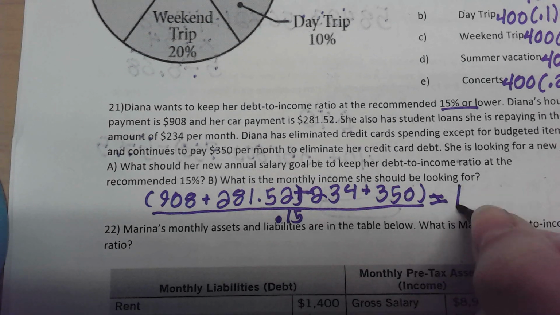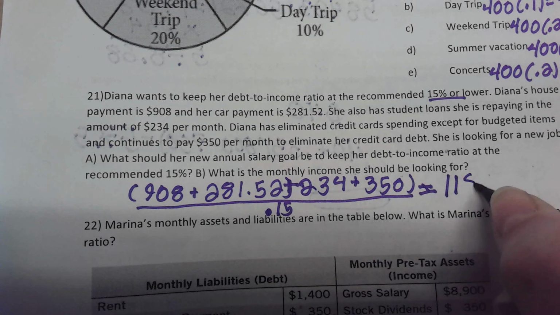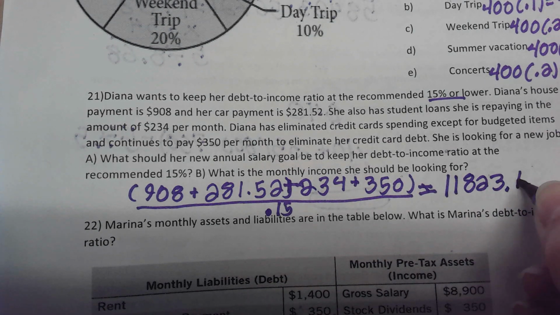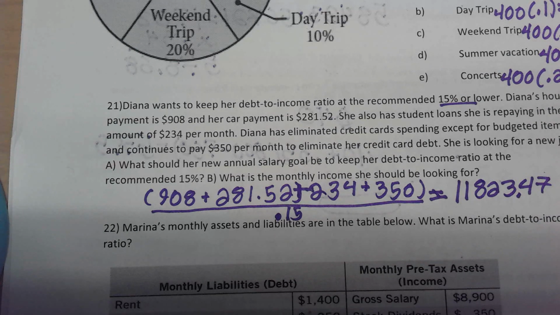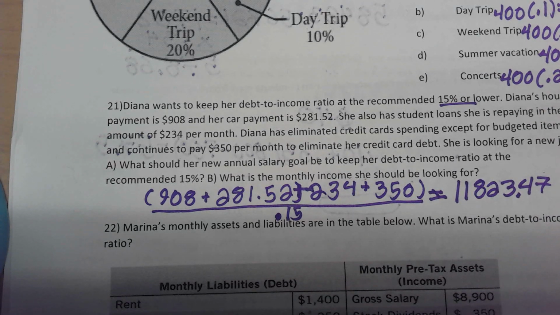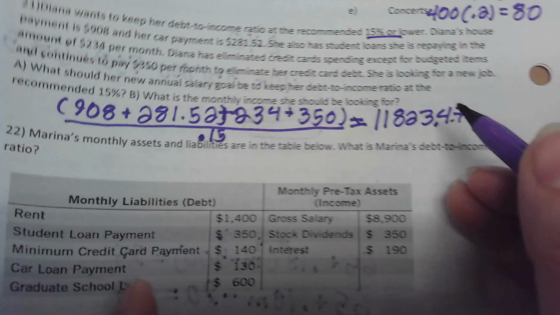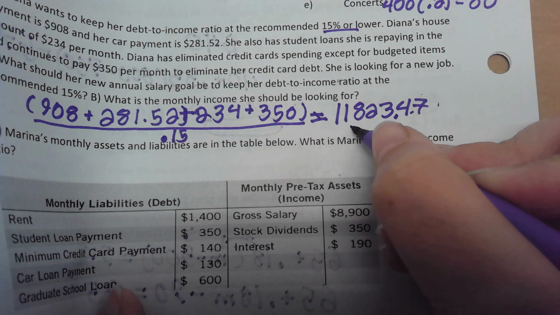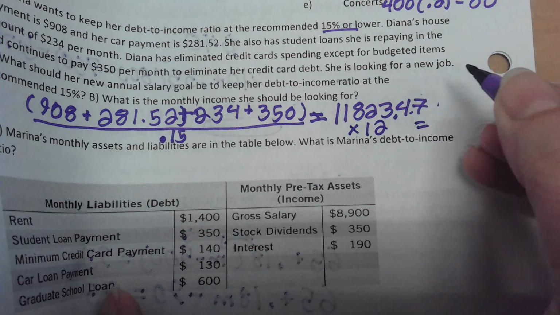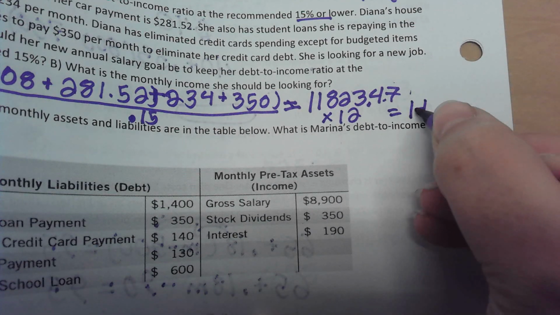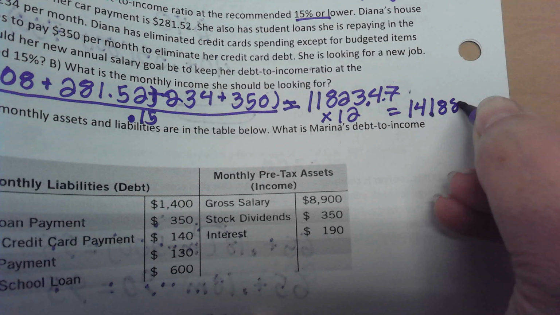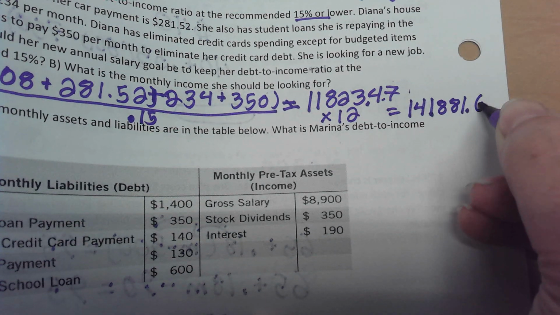Okay, so for monthly, I got 11,823.47, and then we're going to multiply that times 12 to get the annual. So if I multiplied everybody by 12, so I'm going to move this so you can see it. So multiply it by 12, and for annual, $141,881.64.